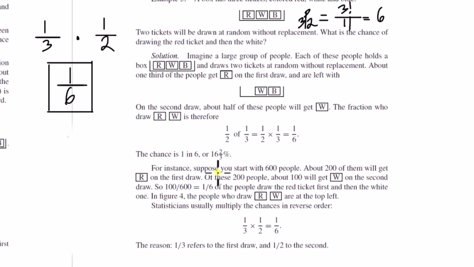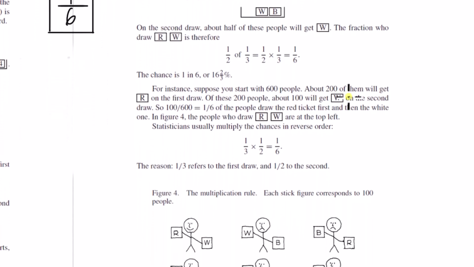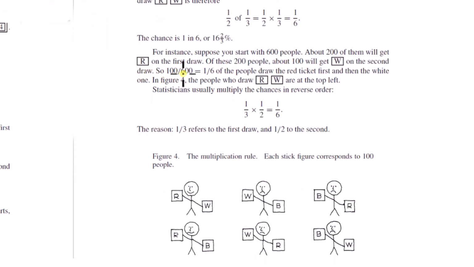Now it says, for instance, suppose you start with 600 people. About 200 of them will get R on the first draw. Of these 200 people, about 100 will get W on the second draw. So 100 over 600 is 1/6. The people draw the red ticket first, and then the white one. In figure 4, the people who draw red and white are at the top left.